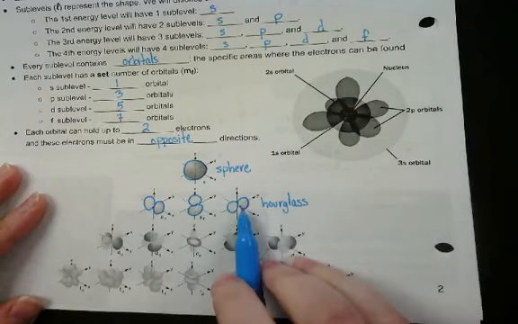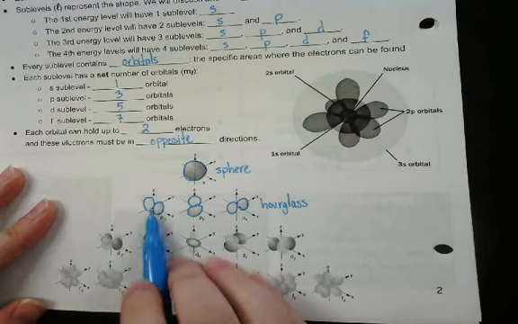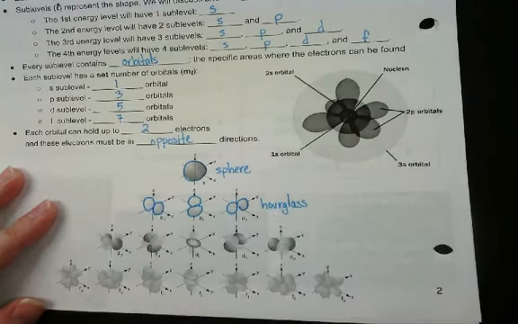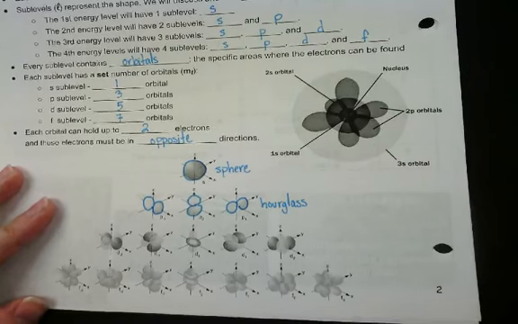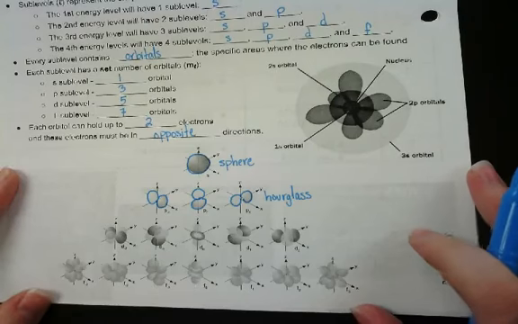So all 3 of these are going to be present. Each orbital for P looks like this hourglass, but we're going to have 3 of them all arranged differently. So they're all going to have a different orientation because they're not going to take up the same space.